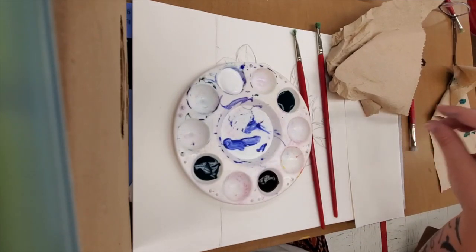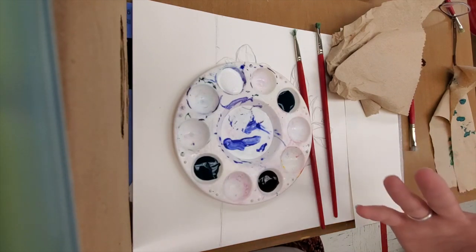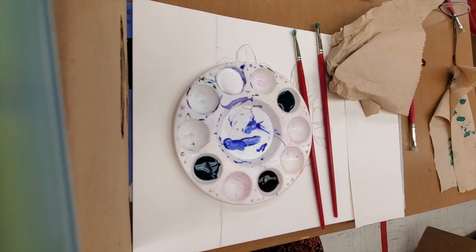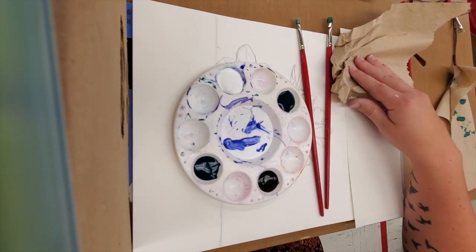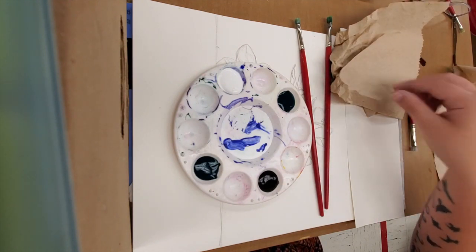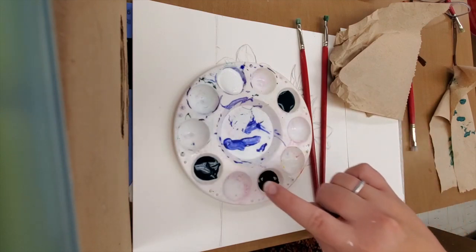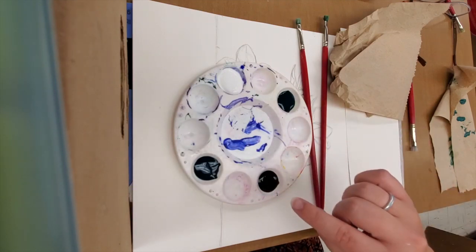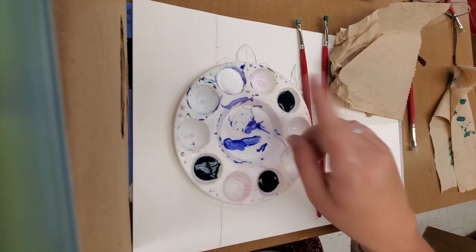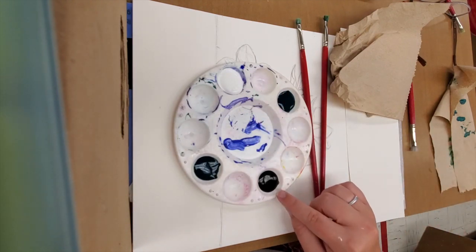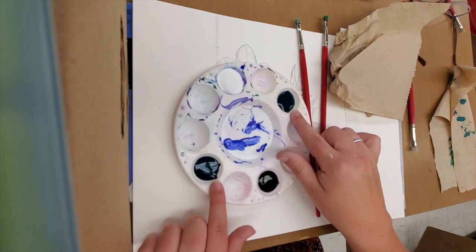The supplies you will need to create your value scale in order to learn more about tints and shades are a couple paintbrushes, a paper towel, just something to wipe your paintbrushes on, your paint palette that was in the supply kit that I passed out, white paint, black paint, and your color of choice.